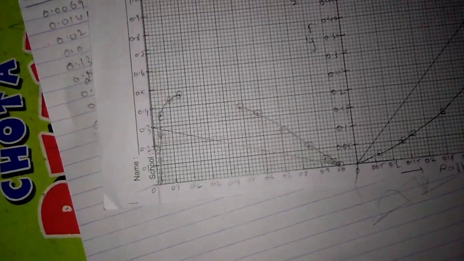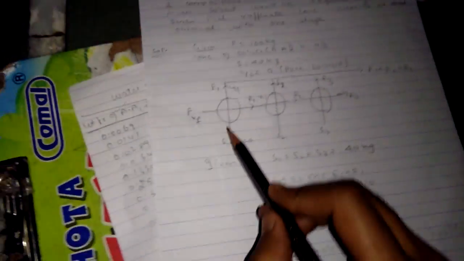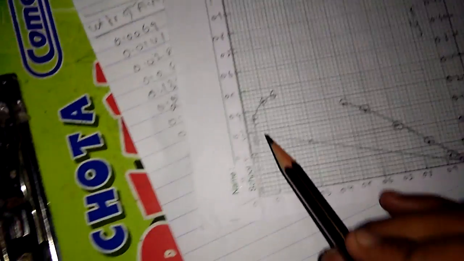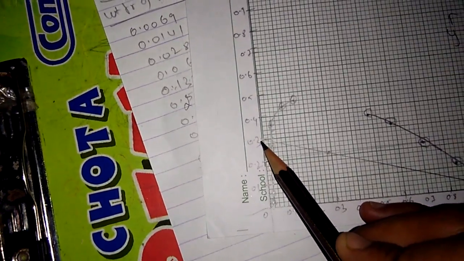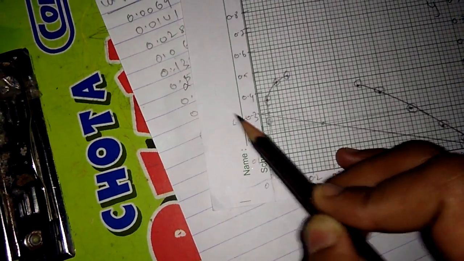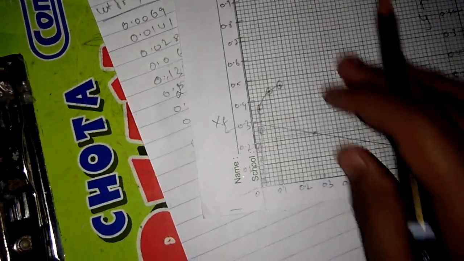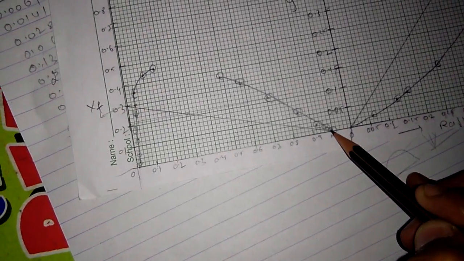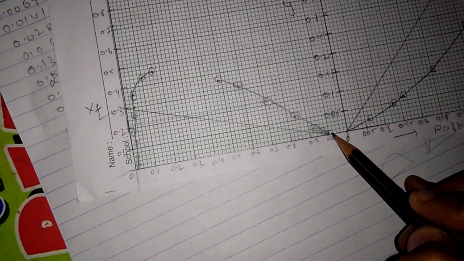Now see, we got xf as 0.3. In the last question we got xf as 0.3. So in this graph, as you can see from here, which is 0.3, this is our point xf. And the solvent is pure, so ys is 0 initially, it means from here.